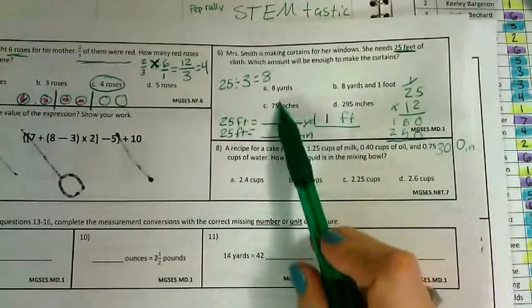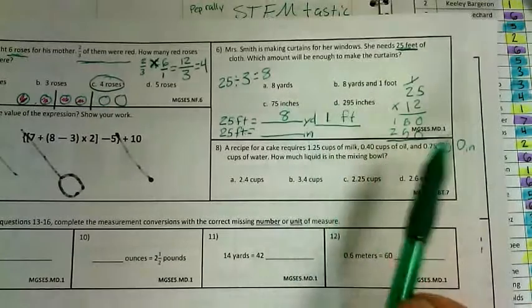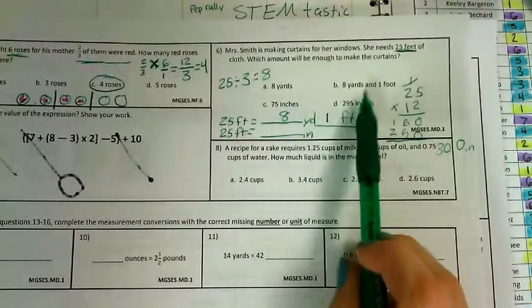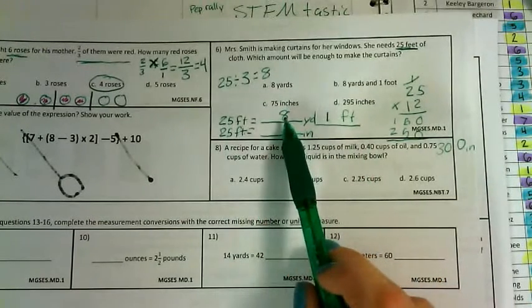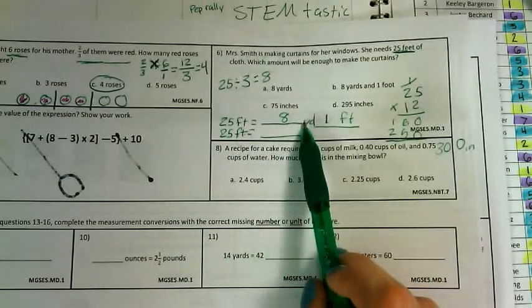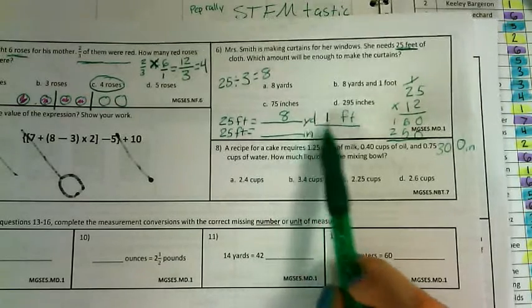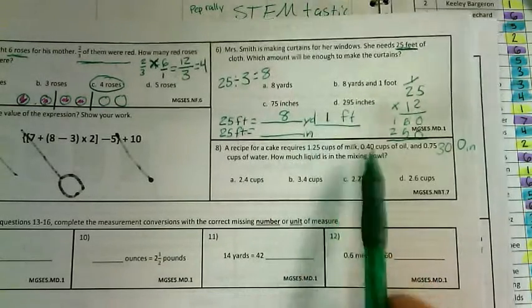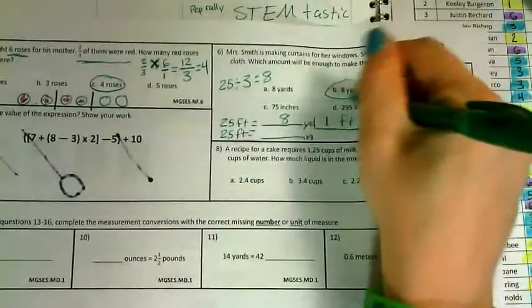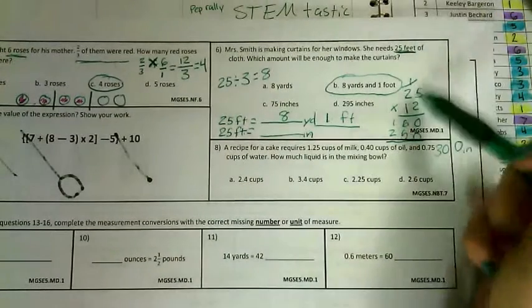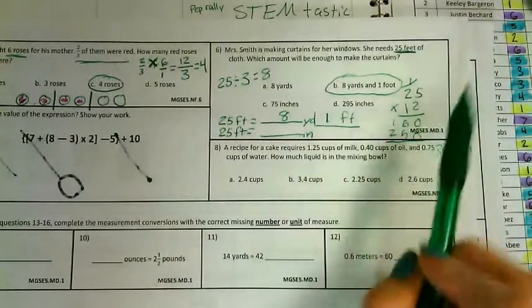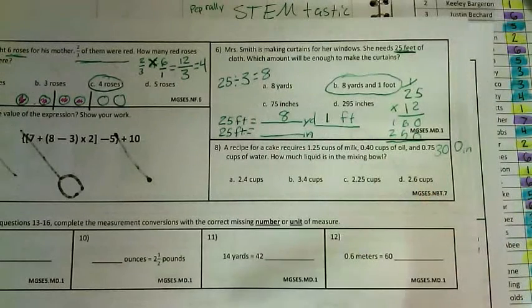Do I see anything over here that says 300 inches? I do not. So I know that the only answer that's correct is when I converted 25 feet to yards, because I got 8 yards, because that gave me 24 feet, and then I had that extra 1 foot left over. So my answer must be B. That's a lot of work for one problem, but you can do each piece of what I did. But you are going to have to stick with it.